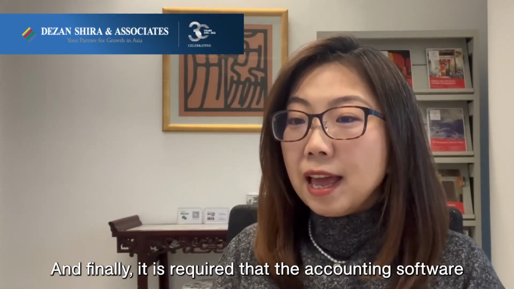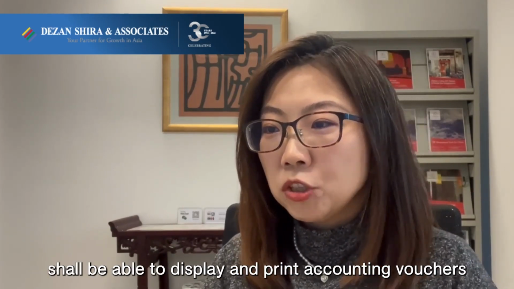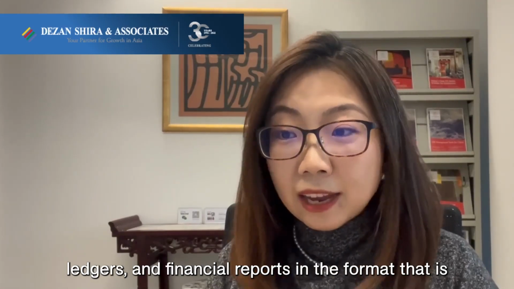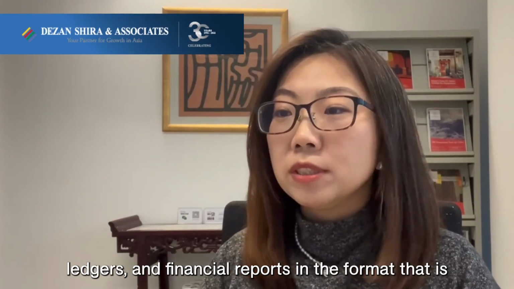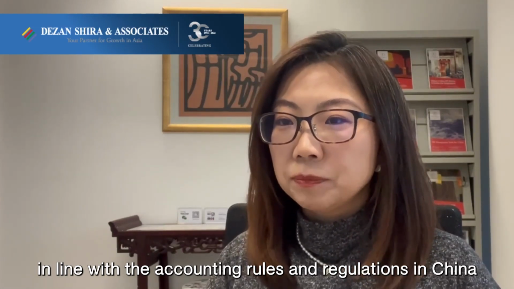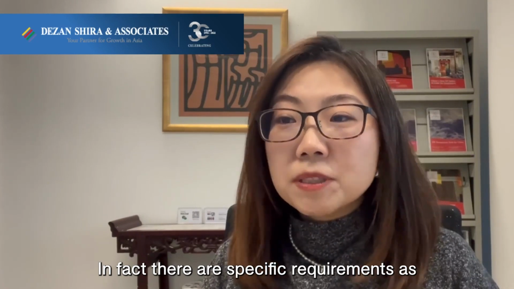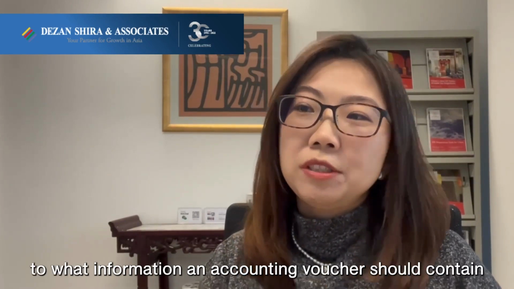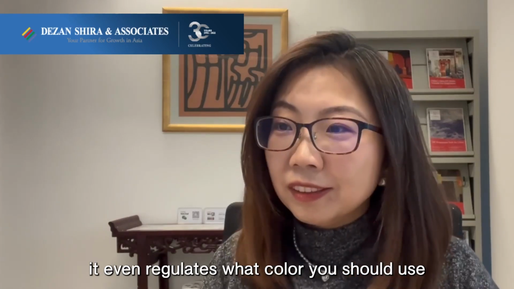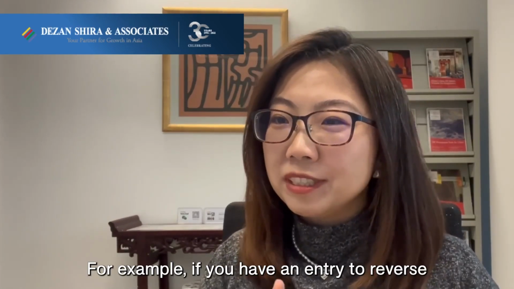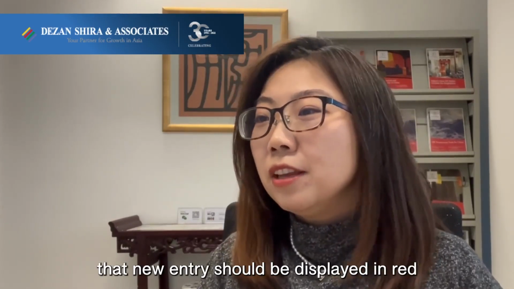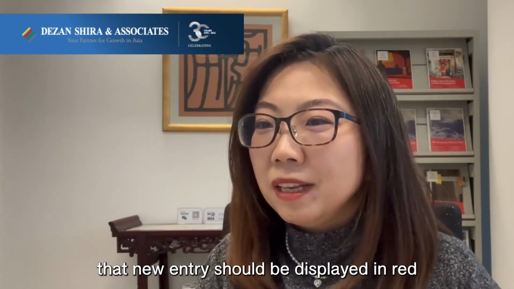And finally, it is required that the accounting software shall be able to display and print accounting vouchers, ledgers, and financial reports in a format that is in line with accounting rules and regulations in China. In fact, there are specific requirements as to what information an accounting voucher should contain. It even regulates what color you should use for specific entries. For example, if you have an entry to reverse a previous entry, the new entry should be displayed in red.